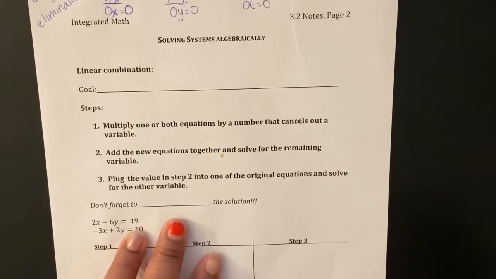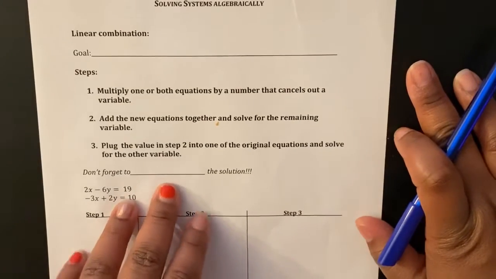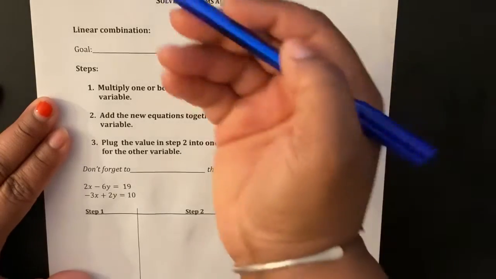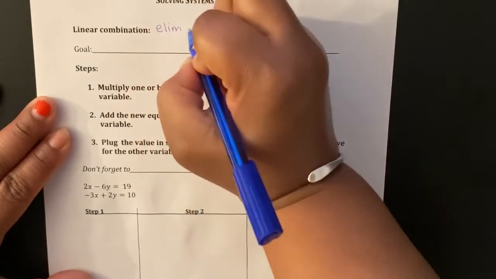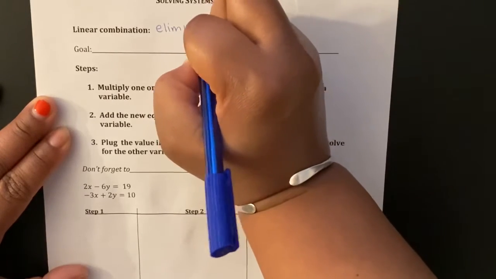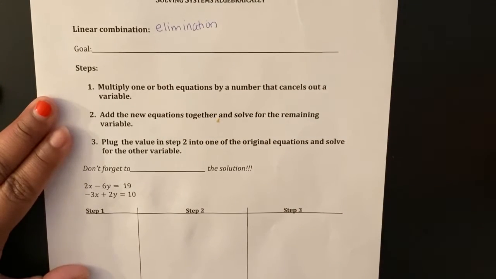Okay, so looking here at our notes, the linear combination method is also called the elimination method. I will mostly refer to this method as the elimination method. What is the goal of the elimination method?